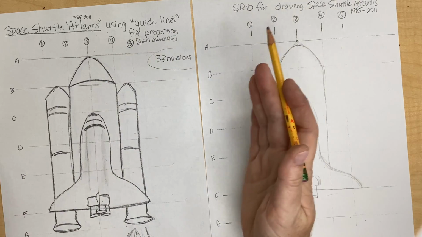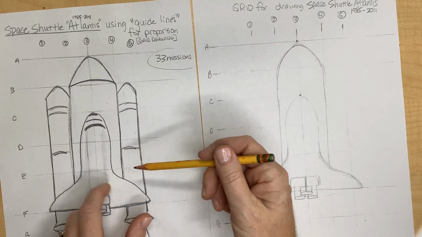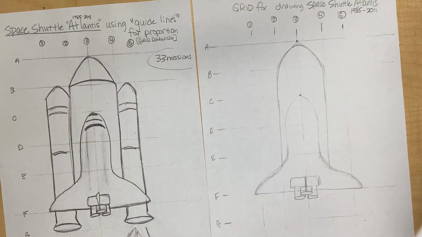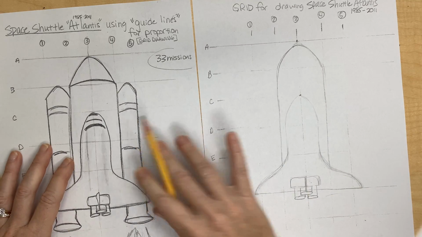So maybe we could watch a launch during class, and you'll see how the solid rocket boosters go away from the whole space shuttle.